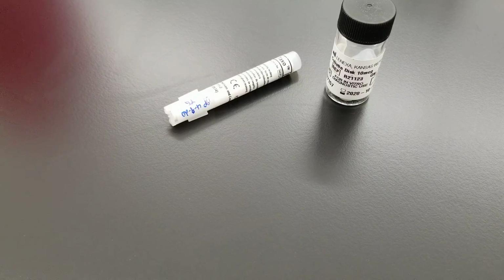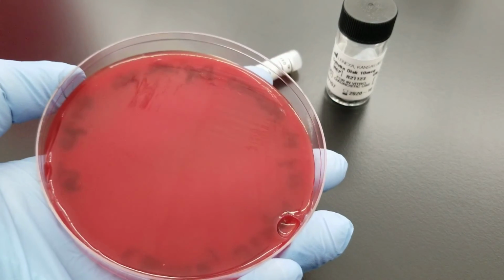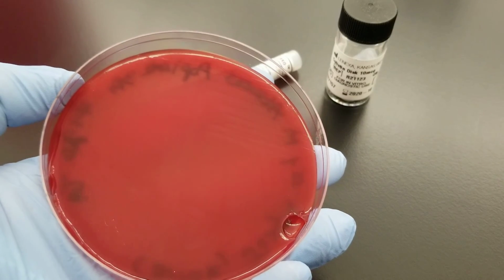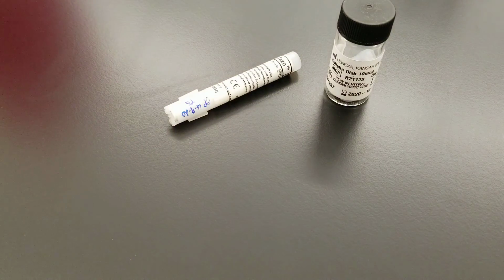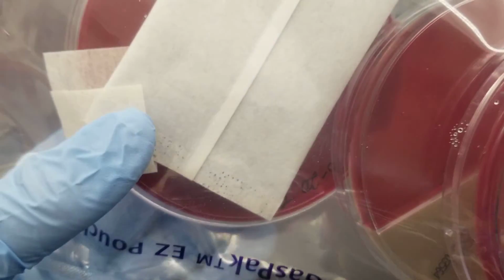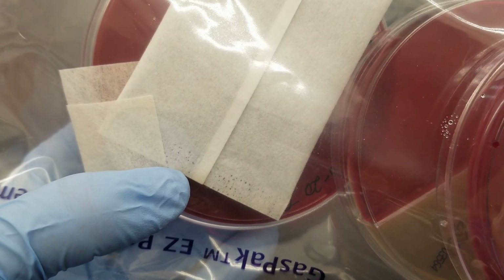Okay, so when you do pull out your primary setup and you're looking at the growth, and there is mixed growth all over the different plates, what you're going to do is for each different colony, you can subculture and gram stain it if it seems like that may be the pathogenic bacteria. You would be using the blood agar plate that was incubated in the CO2 incubator as part of the primary setup, and you would be using the Brucella blood agar plate from the anaerobic setup.